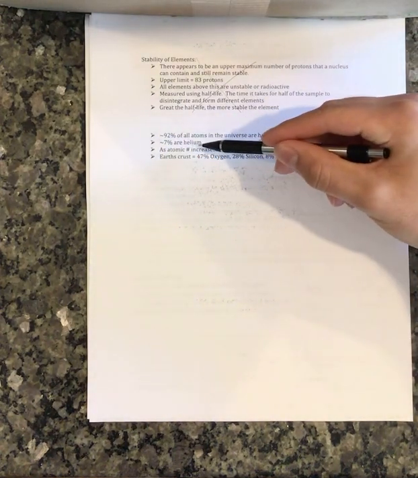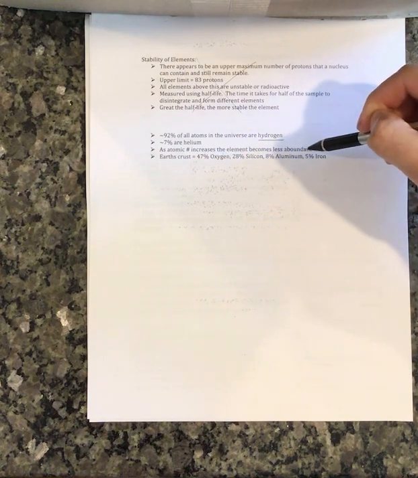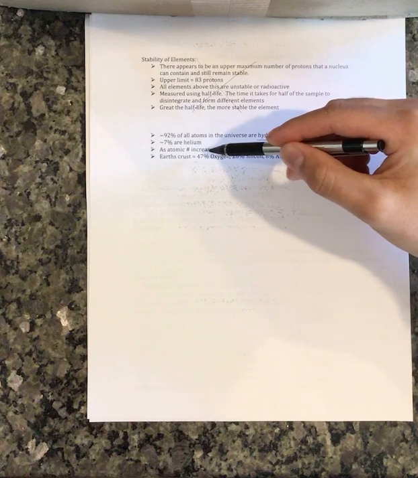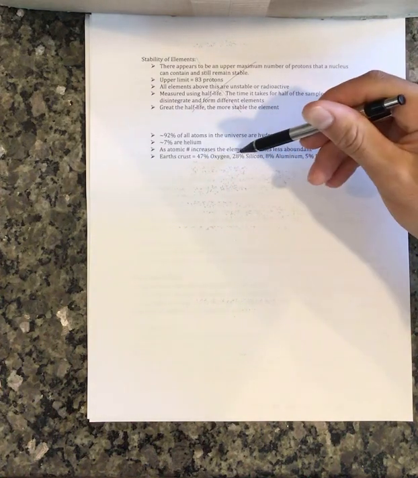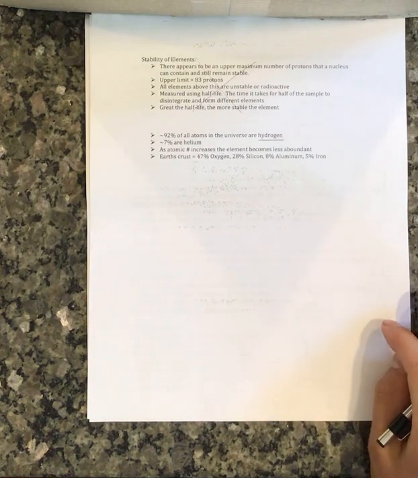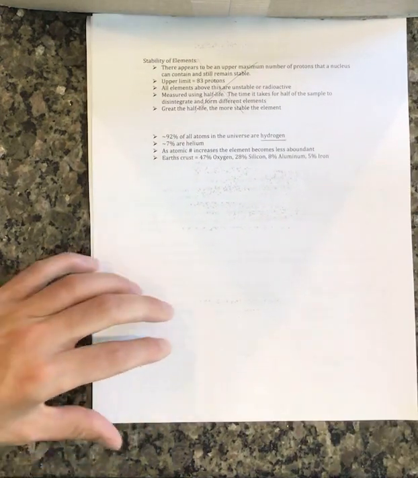As an atomic number increases, the element becomes less abundant. And in Earth's crust, we have 47% oxygen, 28% silicon, 8% aluminum, 5% iron. I won't ask you that, but it's just interesting facts to know.